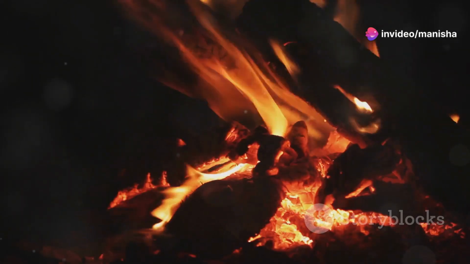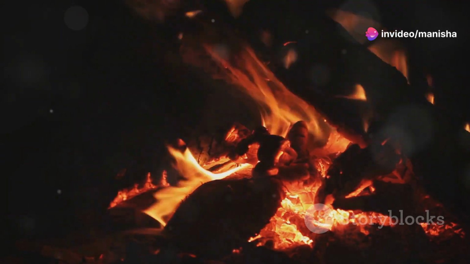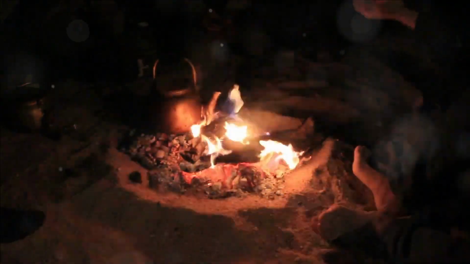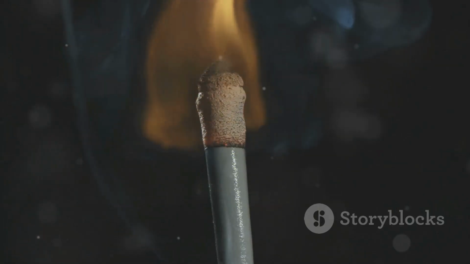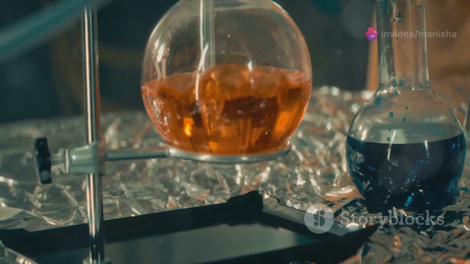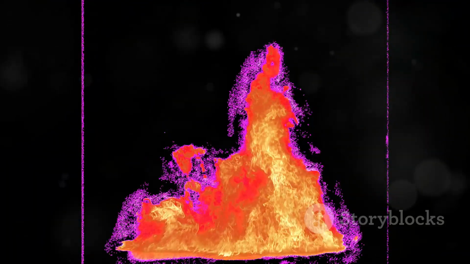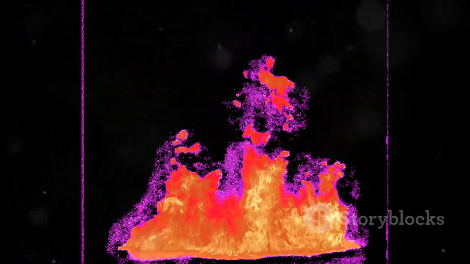Combustion. The word itself evokes images of crackling flames and flickering light. It's a process that has fascinated humanity since the dawn of time. But what exactly is combustion? In simple terms, combustion is a chemical reaction. It's a rapid reaction between a substance and an oxidant, usually oxygen. This reaction releases energy in the form of heat and light.